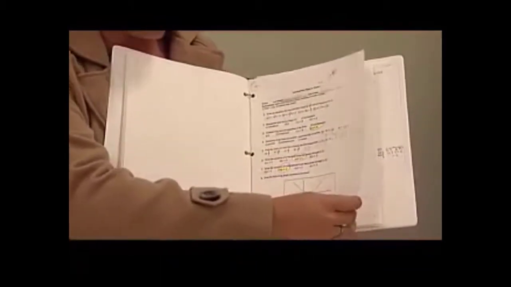After that, I just keep all of my exams in my folder. So when it's time to study for the final, I can go back to all of my exams, make sure I corrected everything, and then ace the final.